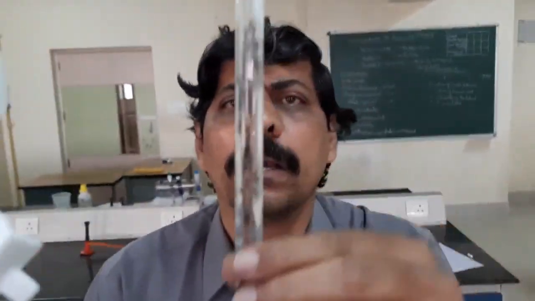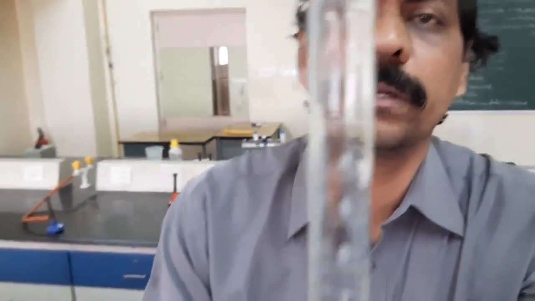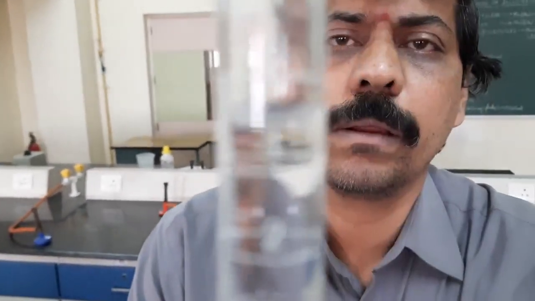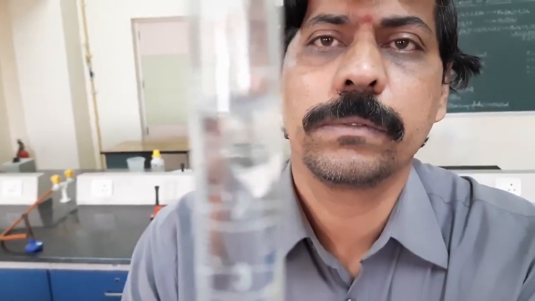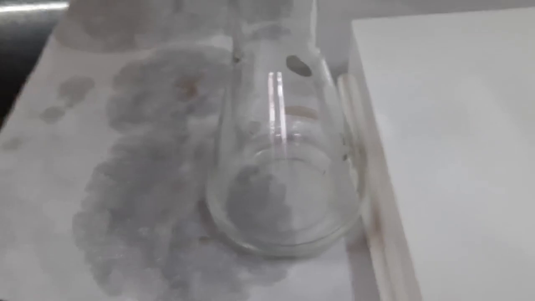And then check the burette reading. The burette reading reads 0.4. Replace the burette into the burette stand and go for concordant readings.